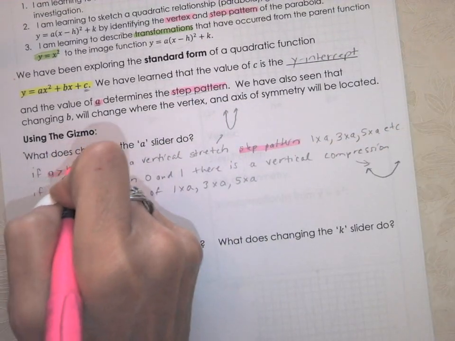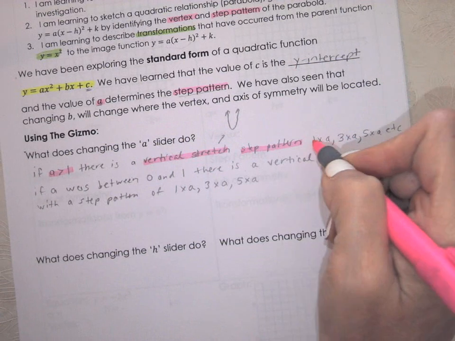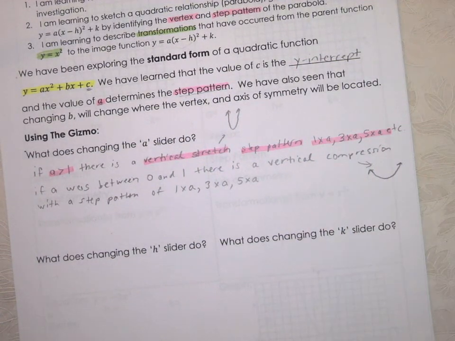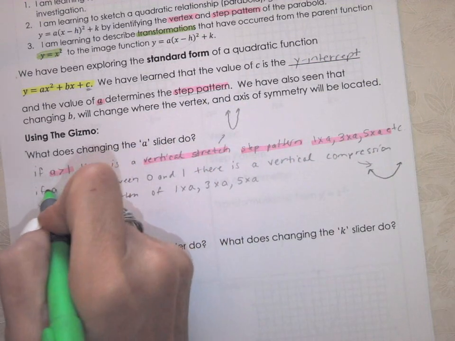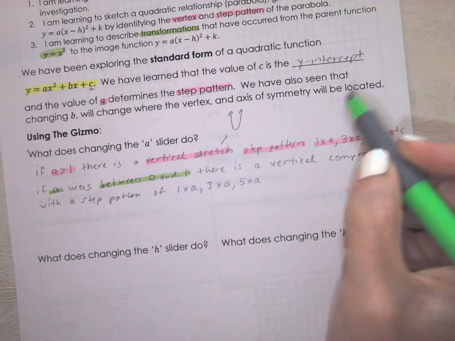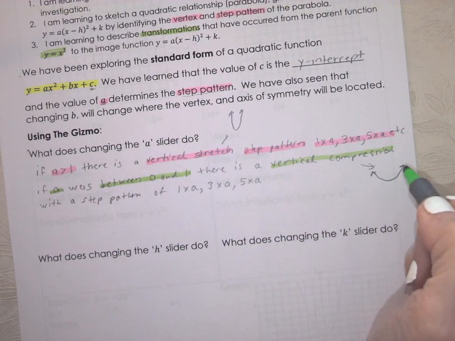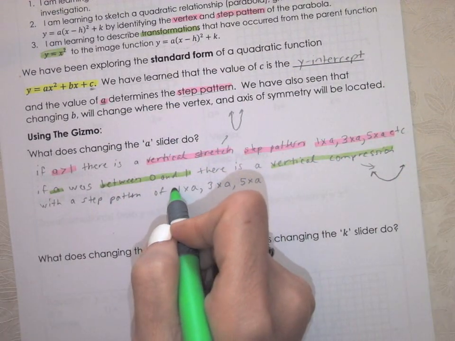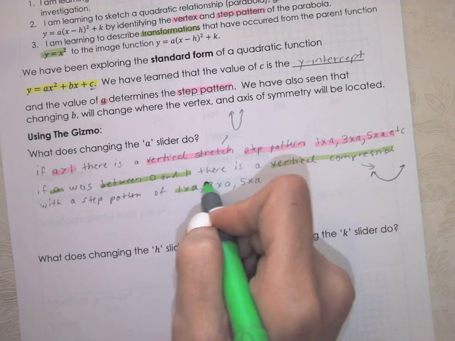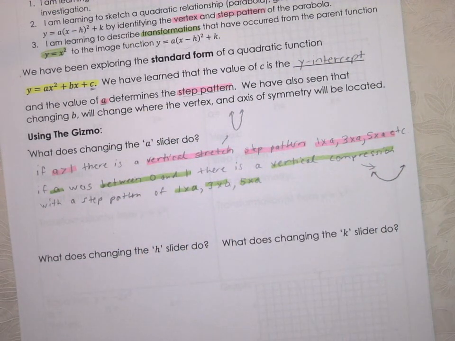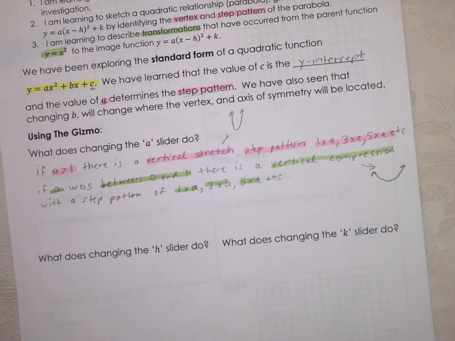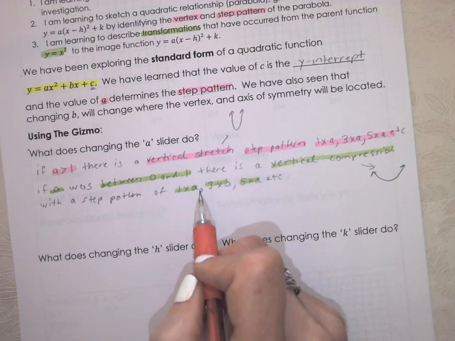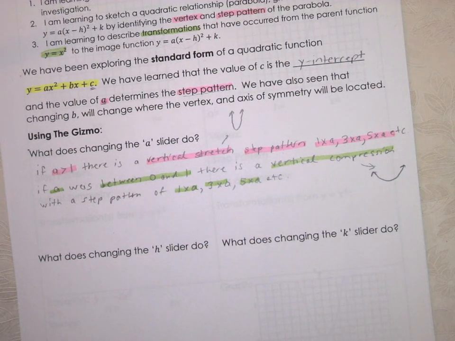So A is greater than 1, we've got a vertical stretch, and our step pattern changes. Our slope changes quicker. And if A is between 0 and 1, we have a vertical compression. So we have like our wider parabola, and our step pattern is still predictable. 1 times A, 3 times A, 5 times A, etc. Often you can fit in the 7 times A if you've got enough graph space, with the A being a decimal or a fraction.